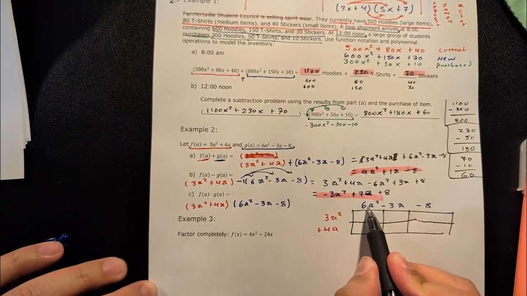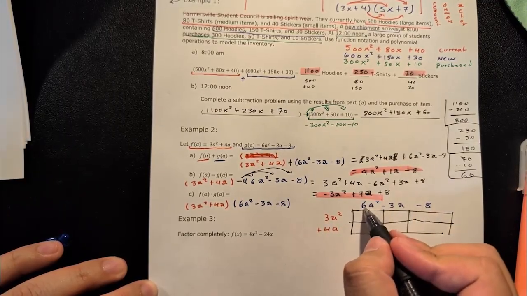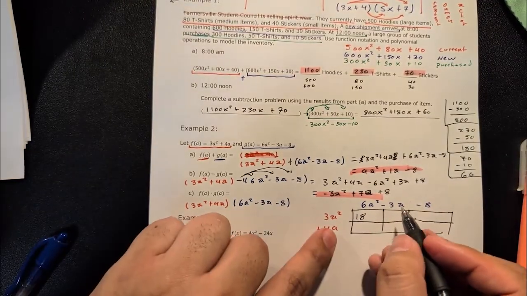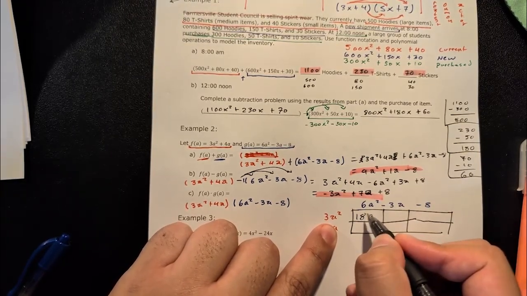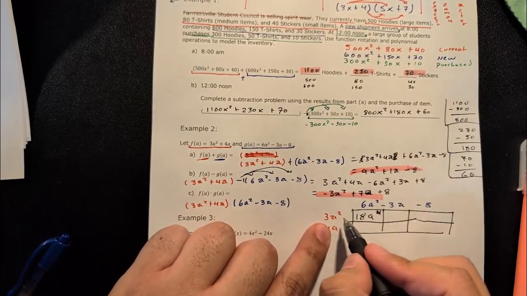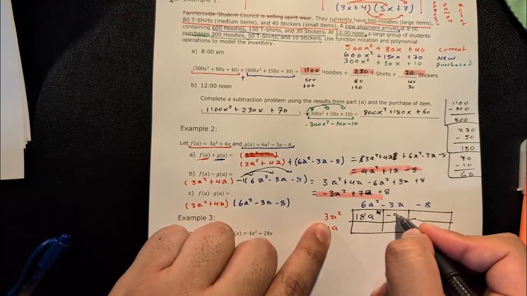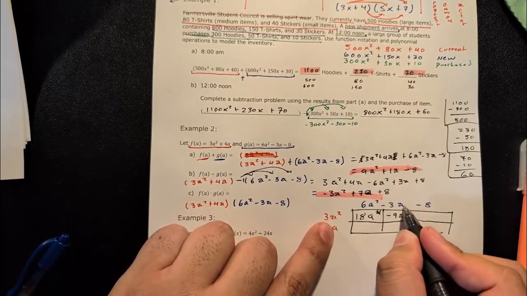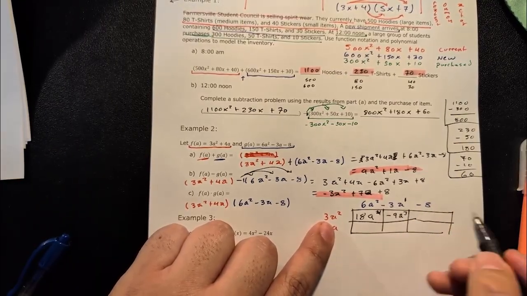so 6a squared times 3a squared. Well, 6 and 3 is 18. And then when we multiply powers of a or powers of x, we just add the exponents. So a squared times a squared is a to the 4th. And then 3 times negative 3 is negative 9 a to the 3rd, because a squared times a, we just add up the exponent. This is an invisible one. 1 plus 2 is 3.